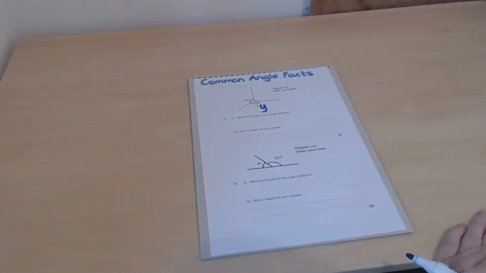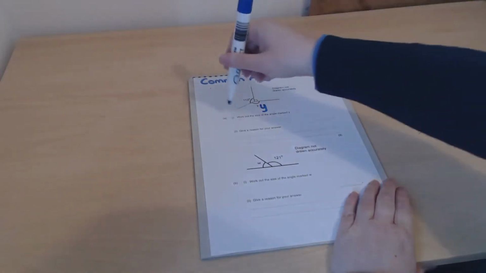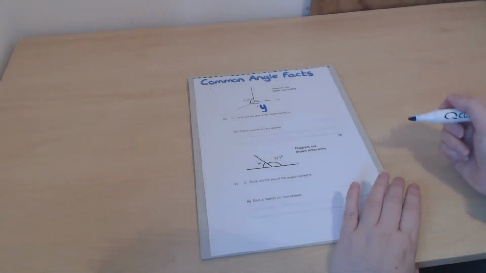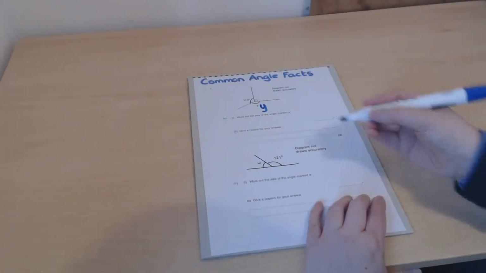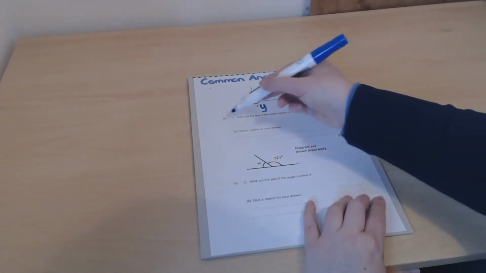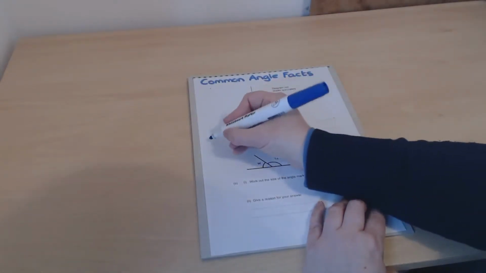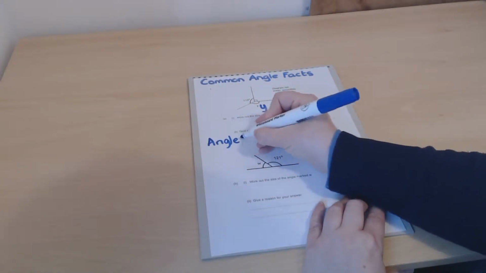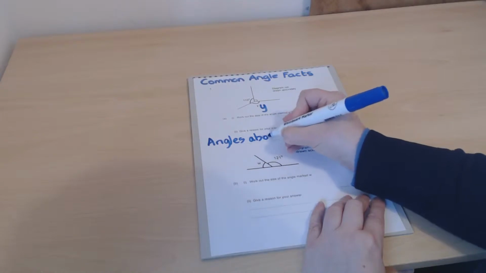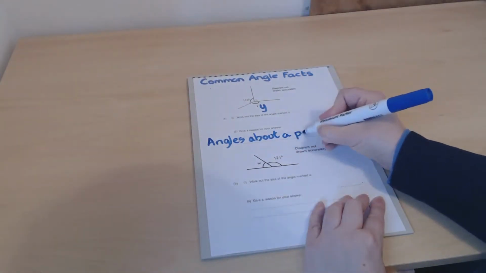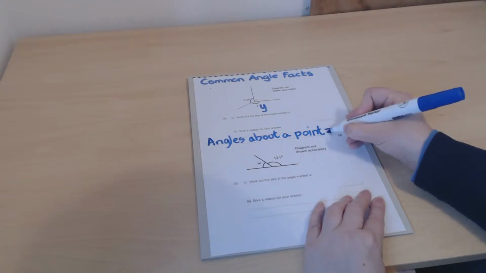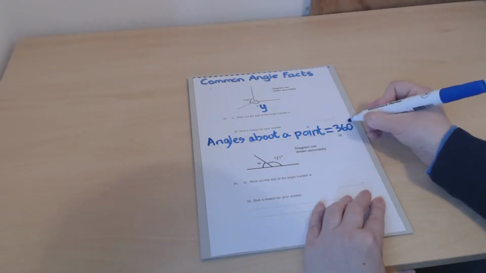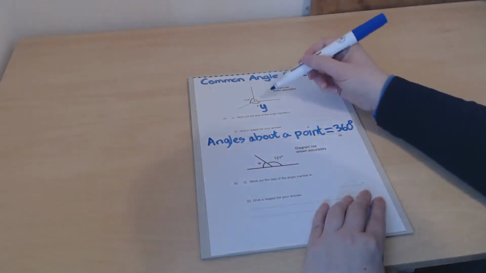Now, the fact that we need to use in order to do that is the fact that we've got angles about a point, and angles about a point equal 360. So here the particular question asks us to work out the angle and then give a reason for your answer. So the reason for the answer is that angles about a point always equal 360 degrees. So how are we going to use that here?